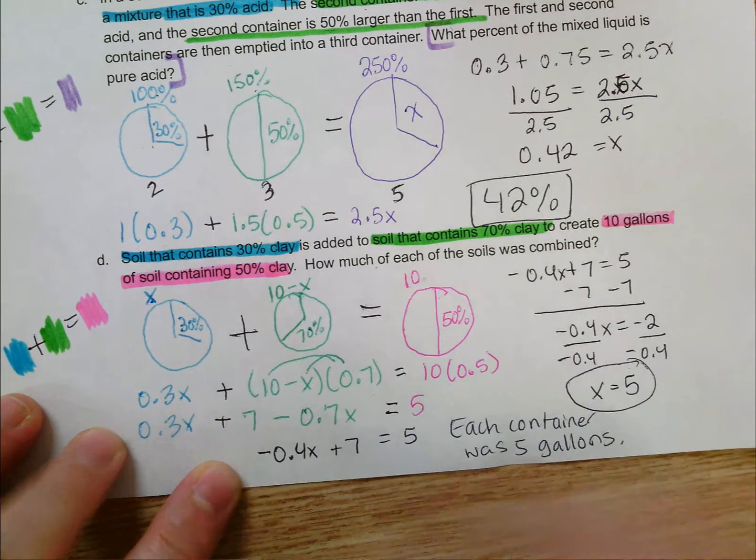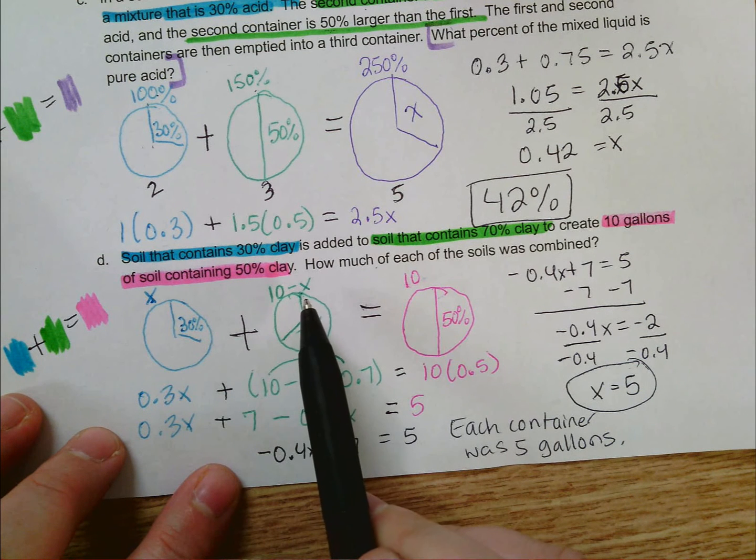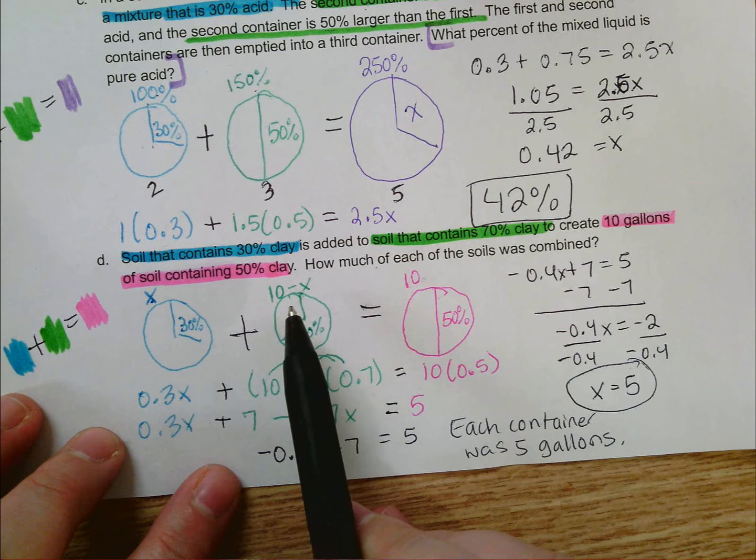The container on the left was 5 gallons because x is equal to 5. The container on the right was 5 gallons because 10 minus 5 is also 5.